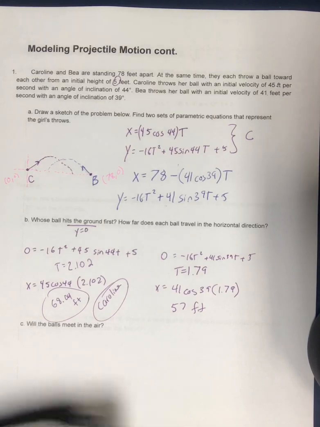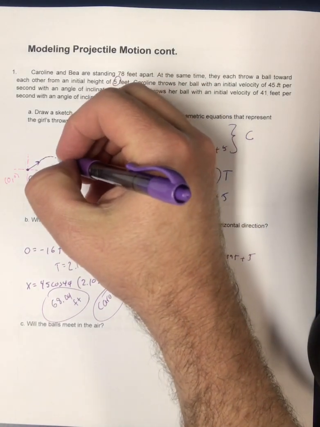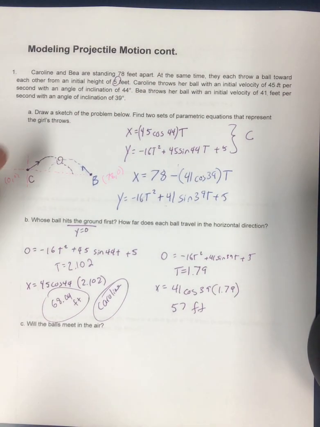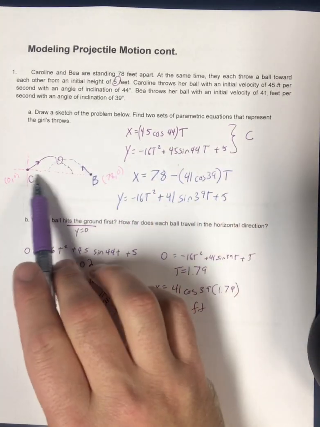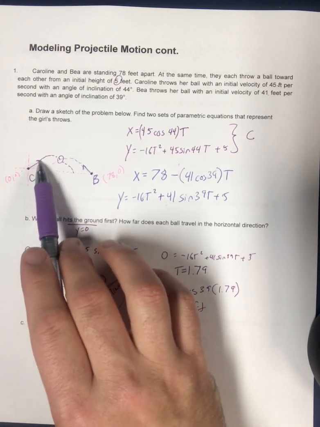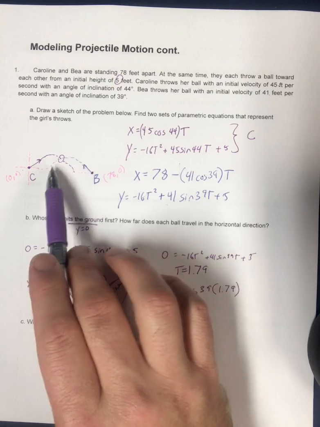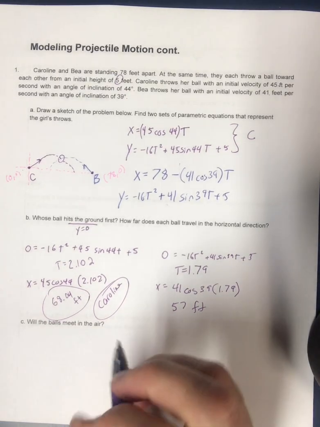Okay, the final question on this page, will the balls meet in the air? So they definitely cross at some point here. They both threw the ball far enough where they will cross, but do they cross at the same time, and are the heights the same? So here's how we're going to do this. There's a couple ways of doing it. What I'm going to do is I'm going to find out the time it takes until the x-coordinate is the same. So as you look across this pink line here, at some point, both Caroline's and Bea's will be at the same x-coordinate. If they are also at the same y-coordinate at that time, then they will intersect.